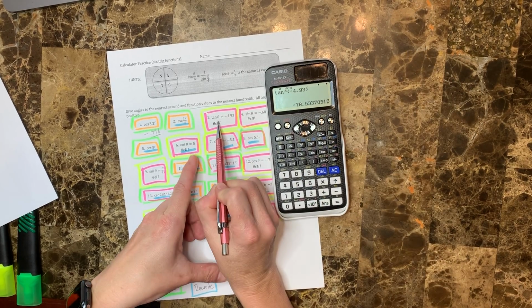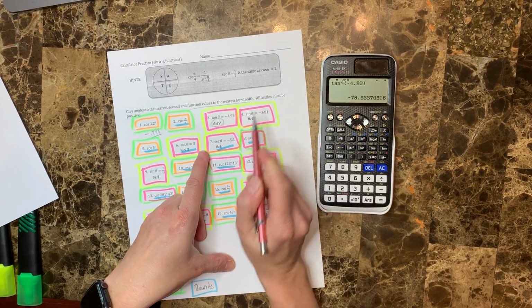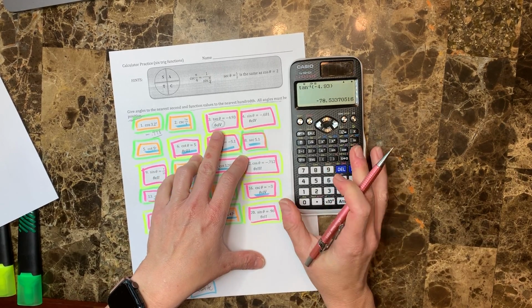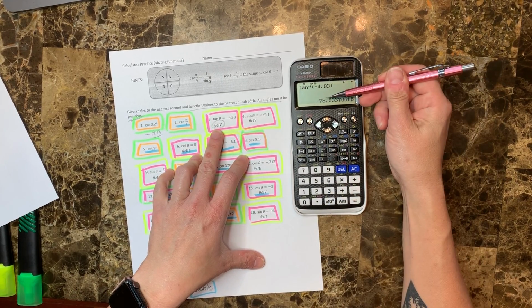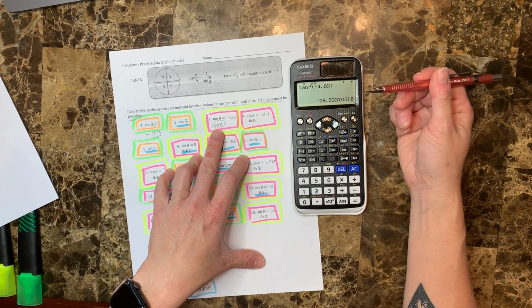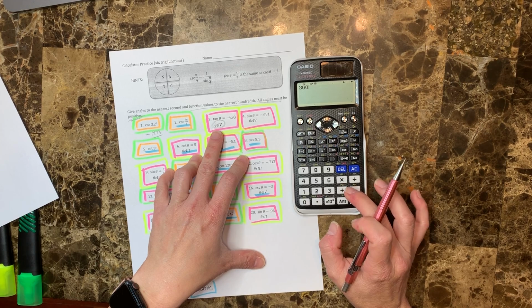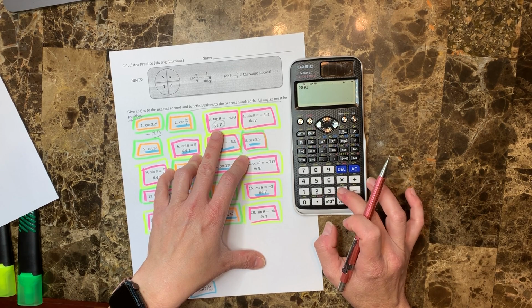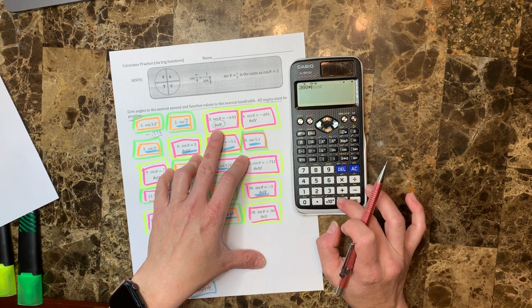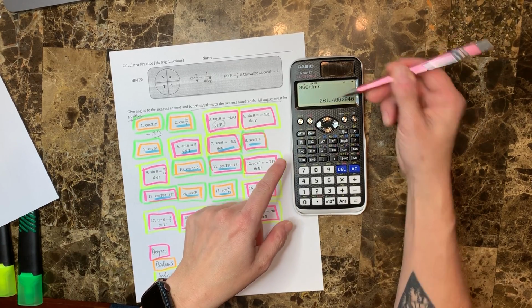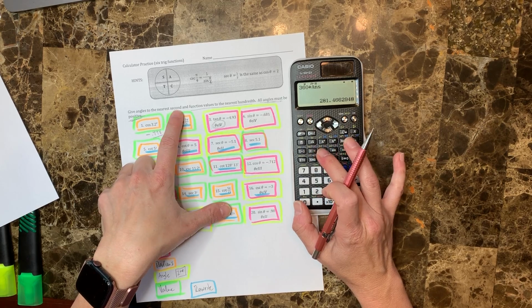But it says my angle should be in the 4th quadrant. And up here, it says that all angles must be positive. So this negative 78 degrees is the reference angle. So if I do 360 and then add the reference angle, right? And I'm adding it only because it's already negative. Here's my 281.46, and it says we want these to the nearest second.